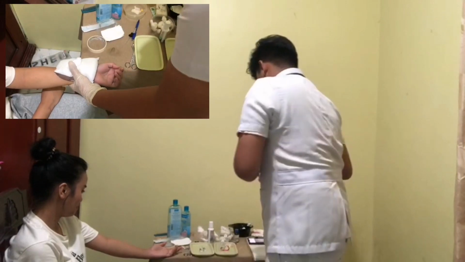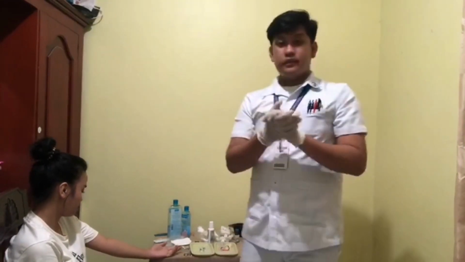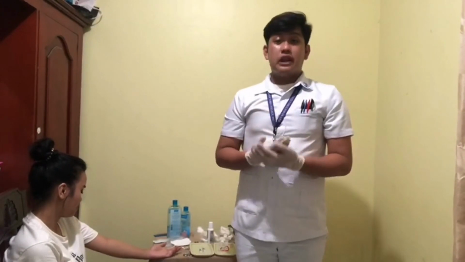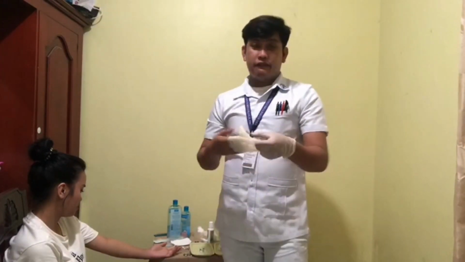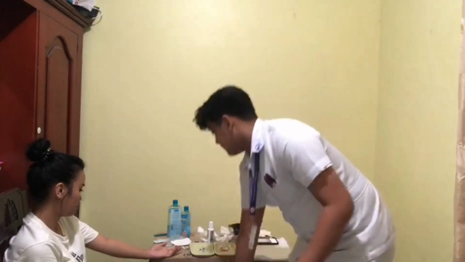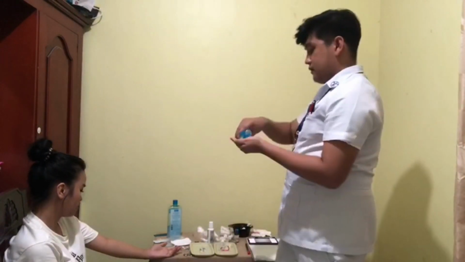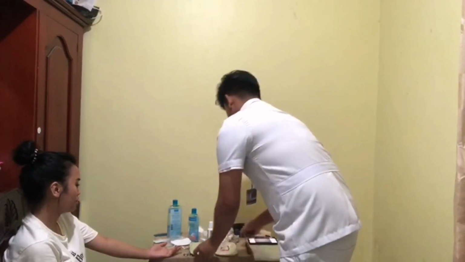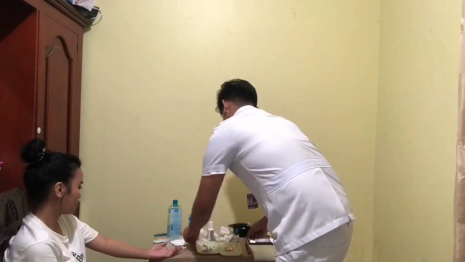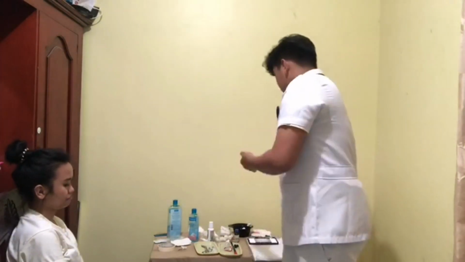Okay. And then after that, we'll now remove our gloves and do hand hygiene and aftercare for our materials. So now we'll document all relevant information to keep records. So this includes the medication given, the time, route, and dosage, and the reaction of the patient.